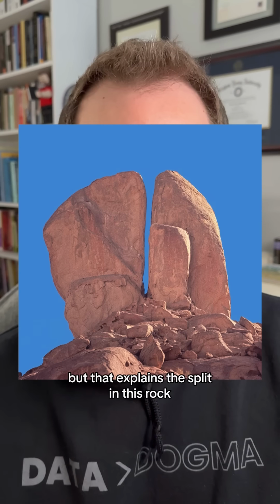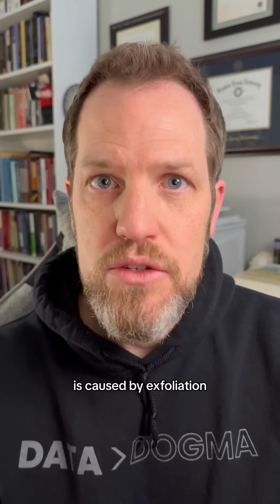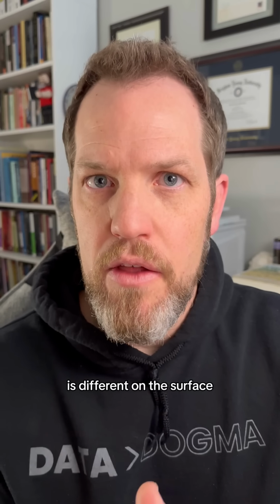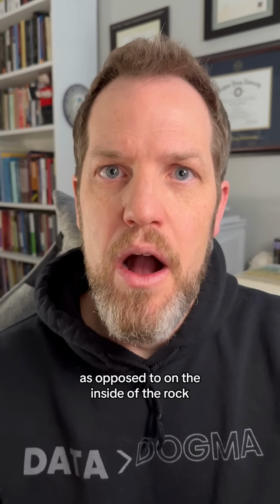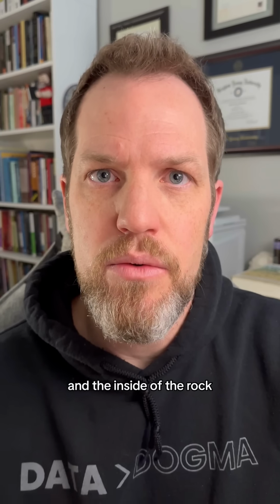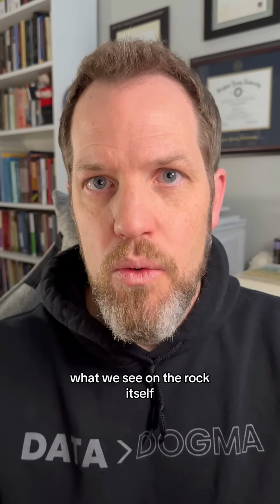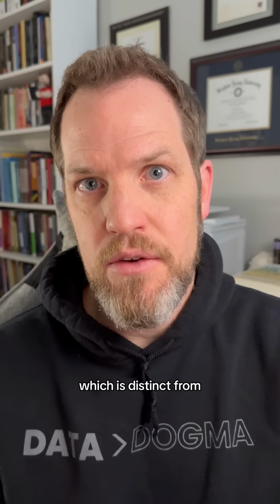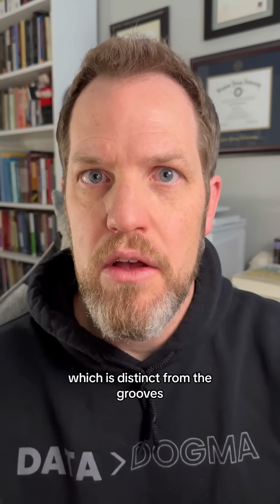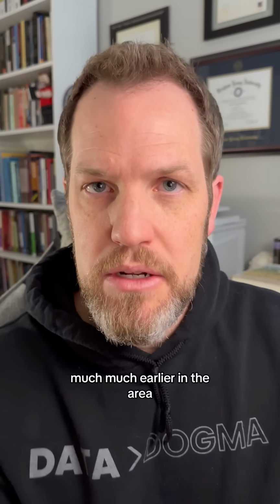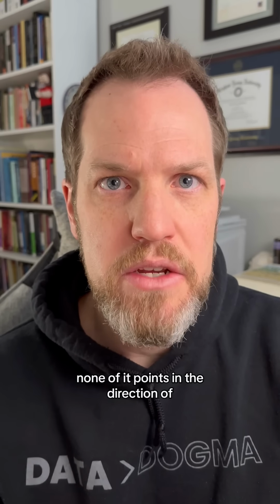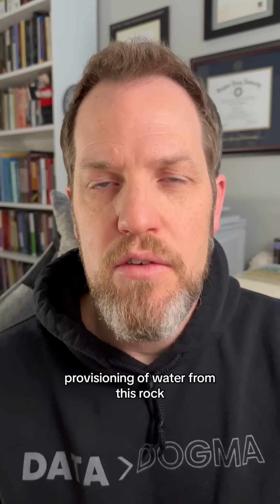But that explains the split in this rock, and the erosion on the rock itself is caused by exfoliation, which is where the heating and the cooling of the rock is different on the surface as opposed to on the inside of the rock, and that creates a separation between the kind of skin of the rock and the inside of the rock. And so that erosion creates what we see on the rock itself, which is distinct from the erosion caused by flash flooding in the area, which is distinct from the grooves caused by the glacial flow much, much earlier in the area. So there's a natural explanation for everything going on here. None of it points in the direction of any kind of miraculous provisioning of water from this rock.